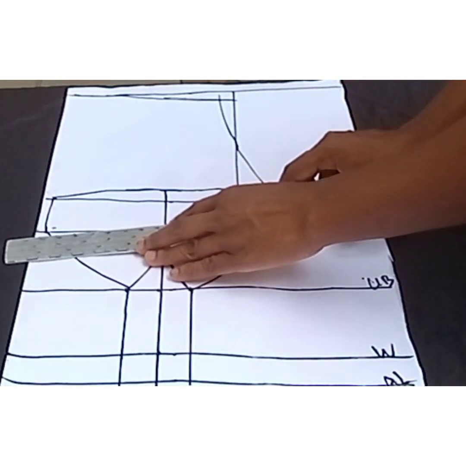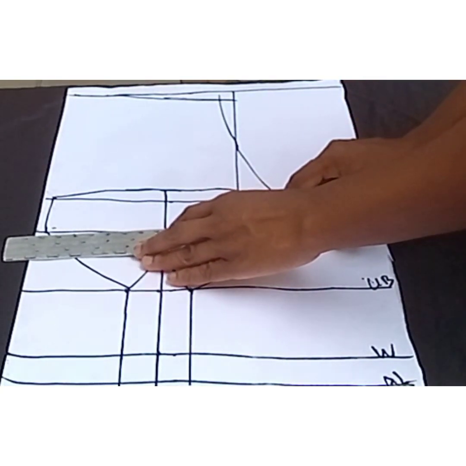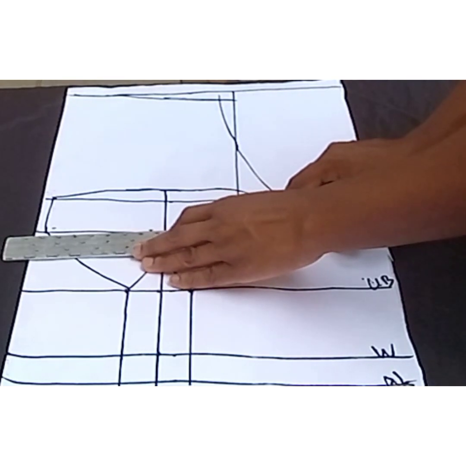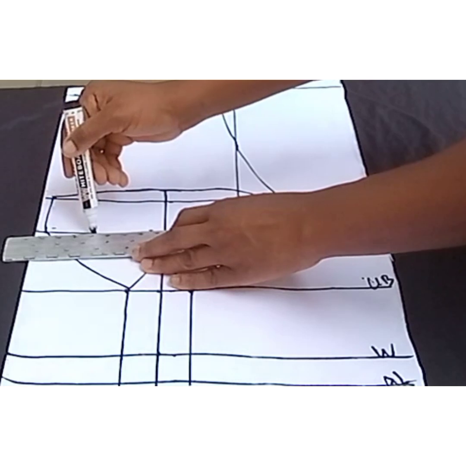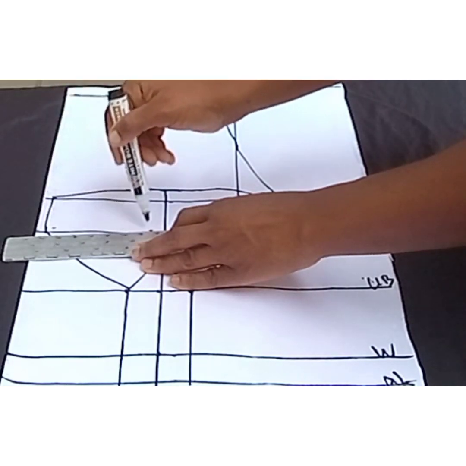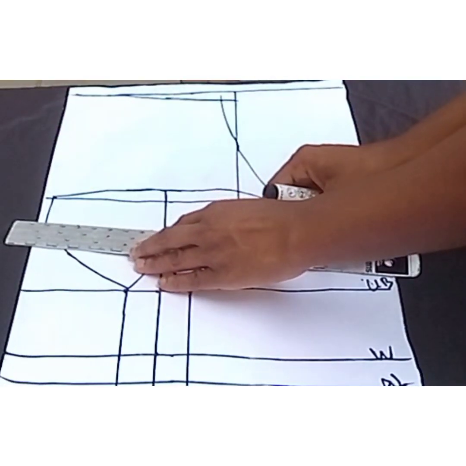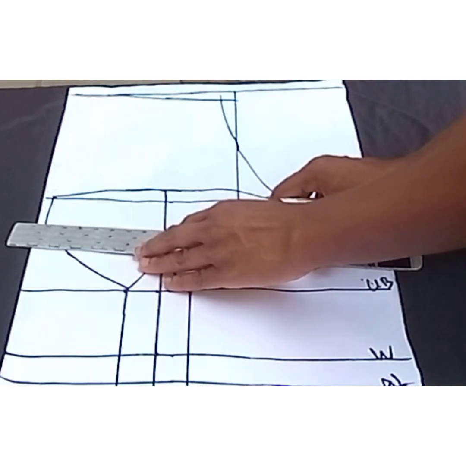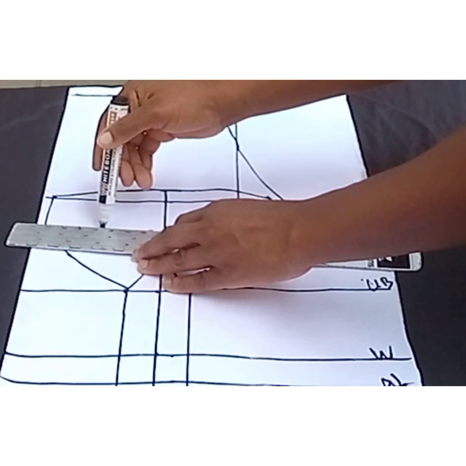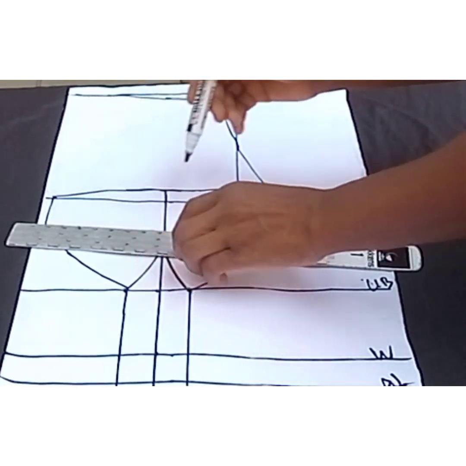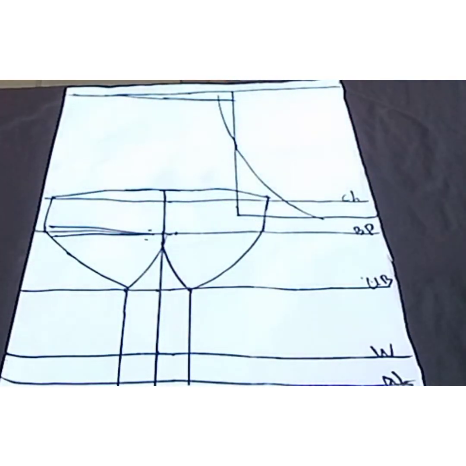Okay, I'm going ahead to connect it to the bust point. Ensure you place that rule very well to get the dart. All right, so I also connect the other side to the bust point. So I'll equally do the same at the other side.